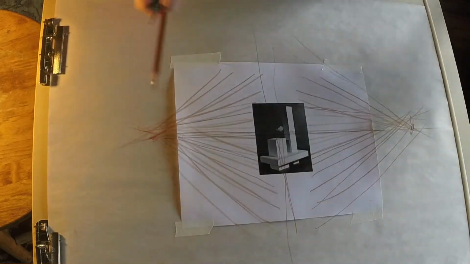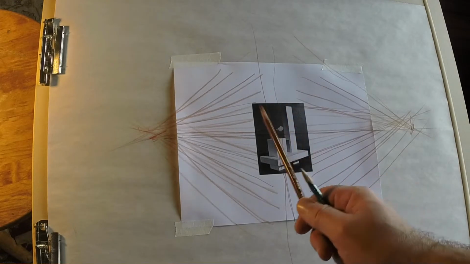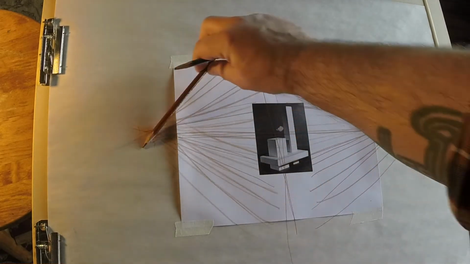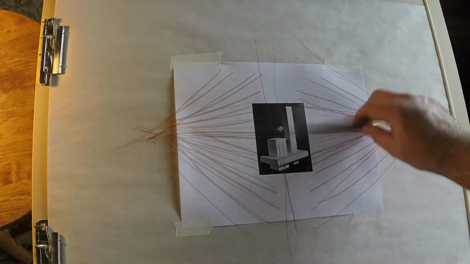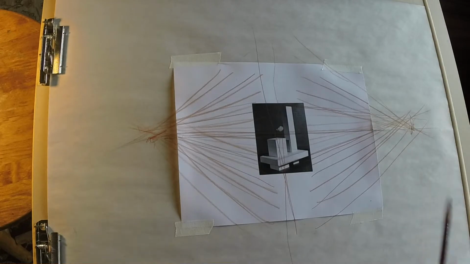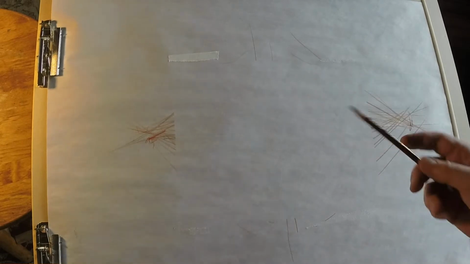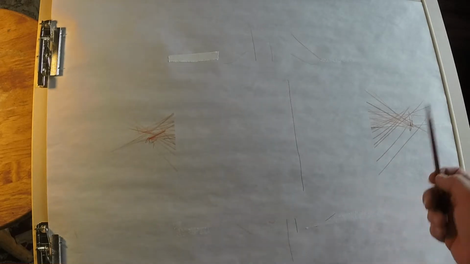So we are not always going to have to rely on constructive lines, but we're going to practice enough using vanishing points that eventually your eye and your brain will just get used to this system, and you'll start to understand there's an implied direction to perspective.